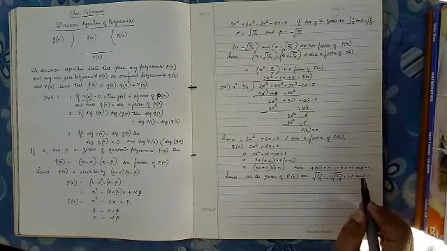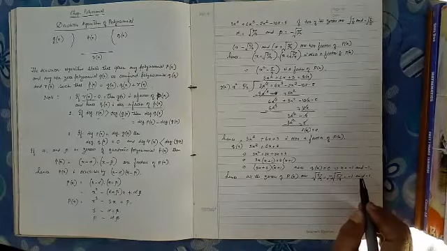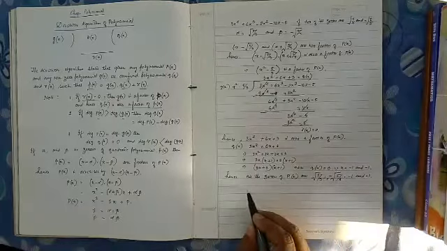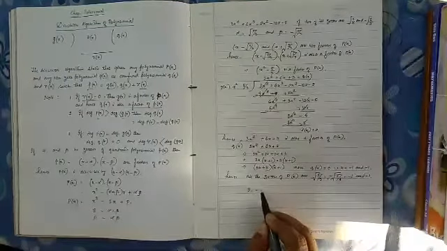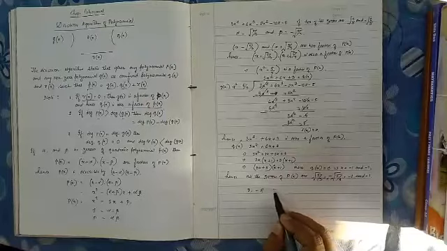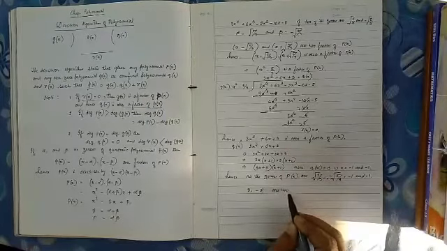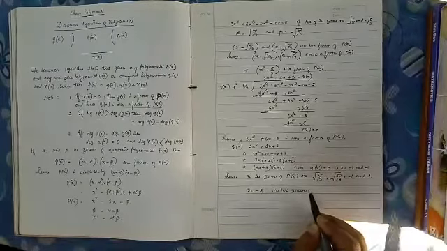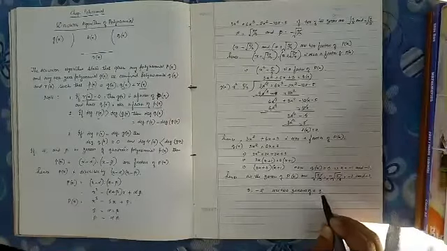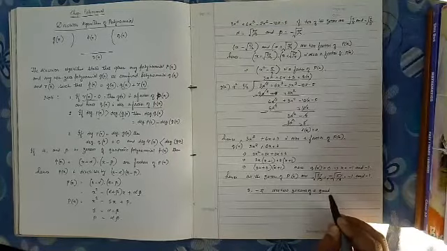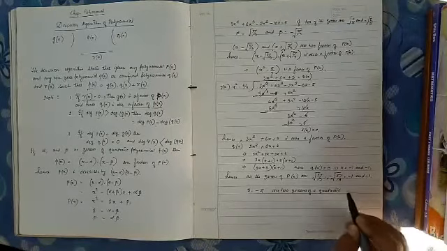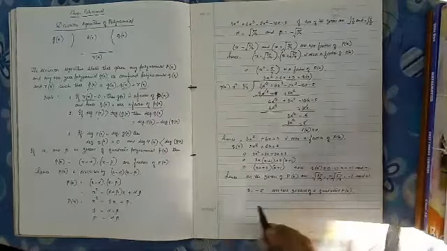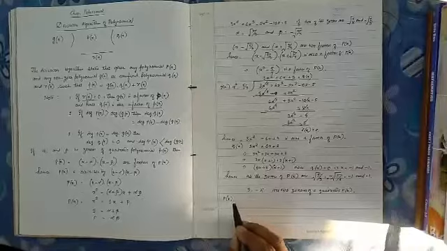Next, suppose we are given that 3 comma minus 2 are two zeros of a quadratic polynomial p of x. What is the polynomial p of x?